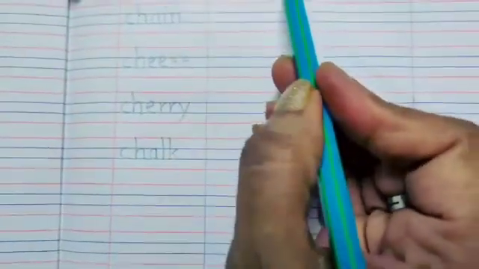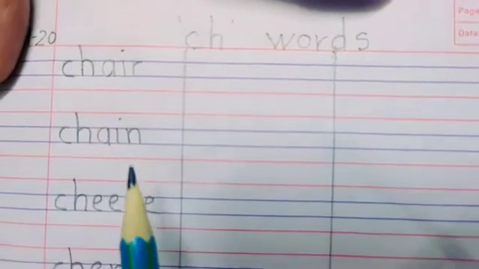So children, let us revise the CH words once again. Chair, chair. Chain, chain. CHEESE, cheese. CHERRY, cherry. CHALK, chalk.